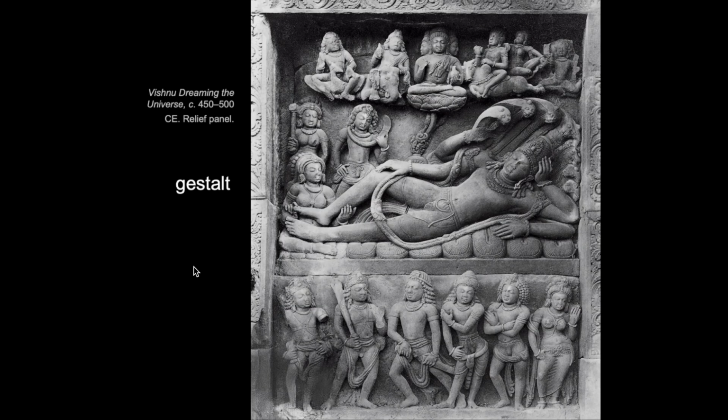Gestalt. So this is Vishnu dreaming the universe. It's 450 to 500 CE. This is a Hindu sculpture. So the repetition of human shapes in this picture is used to create a compositional unity. We have shapes, shapes, shapes. This one is Vishnu, bigger, obviously more important because he's bigger.